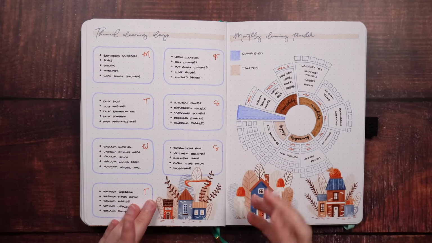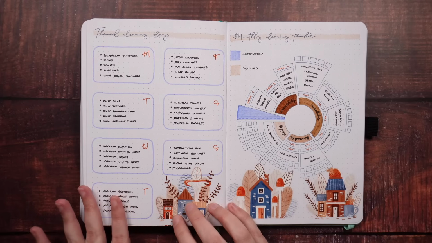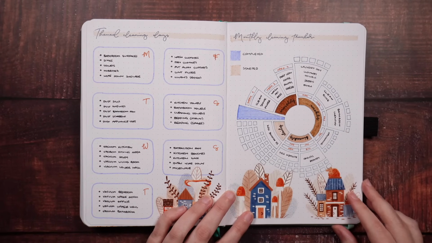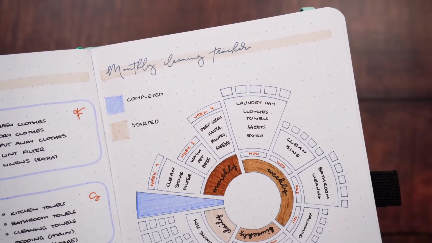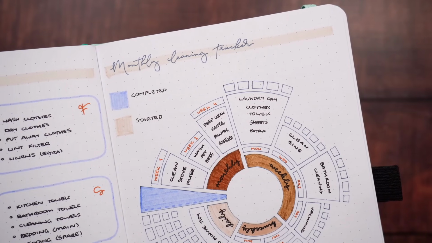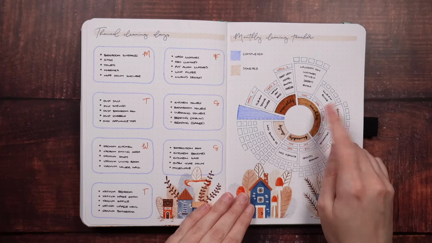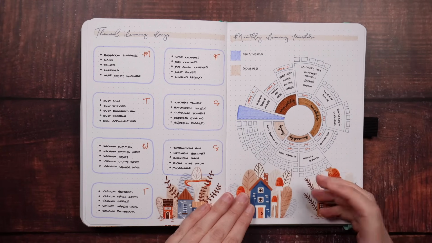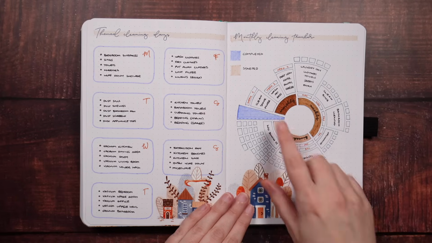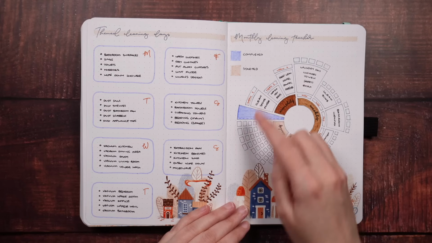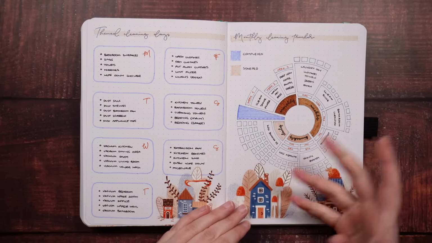Up until this point, we've mainly been looking at reference style pages, but trackers are also really helpful when it comes to our cleaning and keeping up to date with it. This one is a more visually interesting tracker style than some of the other potential types, where you can see the inner ring here tells us the frequency of the tasks, and then the very outer ring is where we actually track those tasks. You can see in this one I've said that blue means that it's completed and brown means that it's started. If I haven't colored anything in, then it means it hasn't been started.